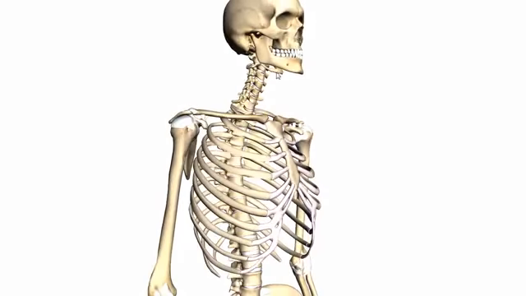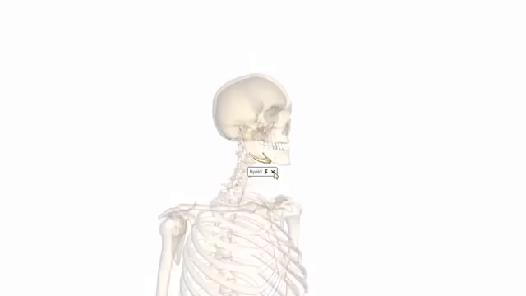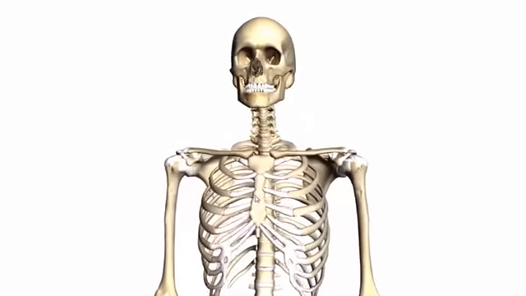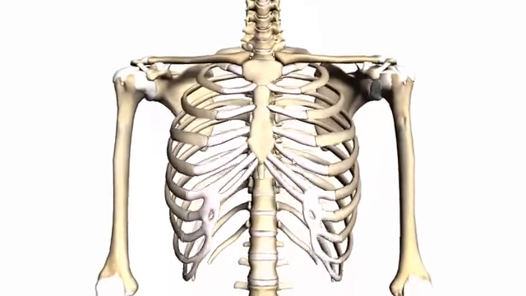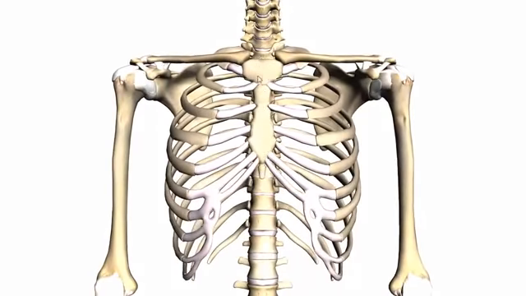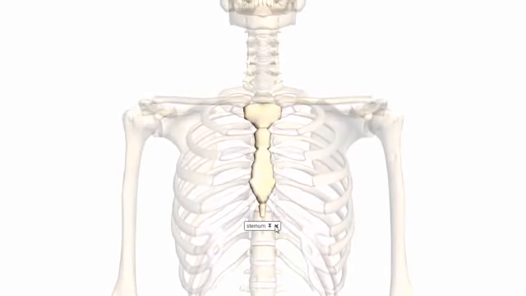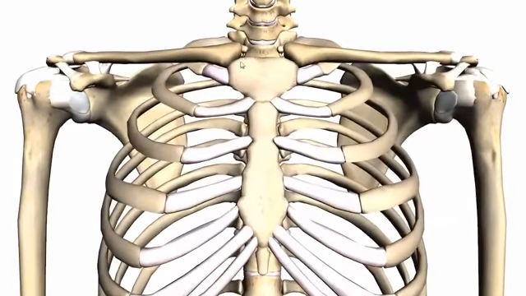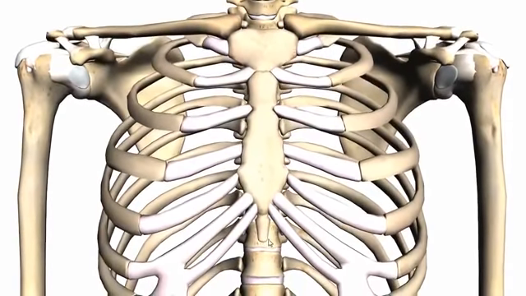So I've already shown you the hyoid bone here, and spoken about the ossicles. The next part of the axial skeleton is the sternum. So this central bone here, otherwise known as the breastbone. So there's three parts to the sternum. It doesn't have them labelled, but the first part here is the manubrium, and then you've got the body of the sternum here, and then this is the xiphoid process, or the xiphisternum.